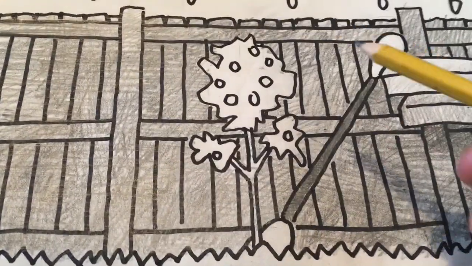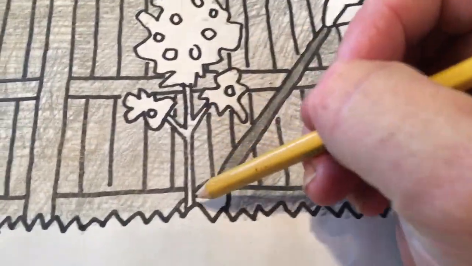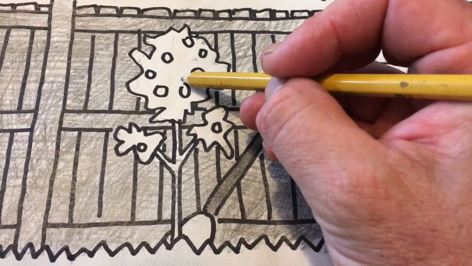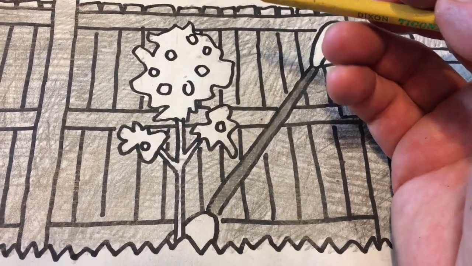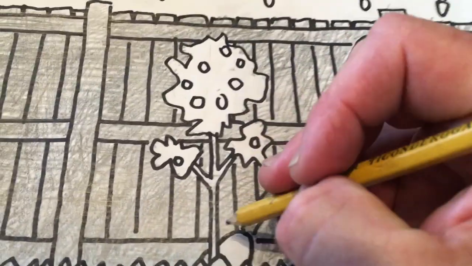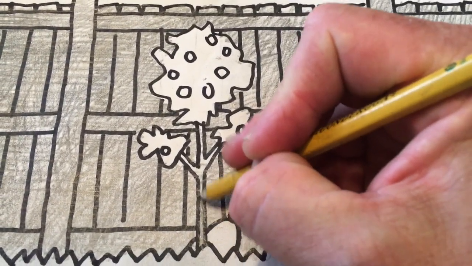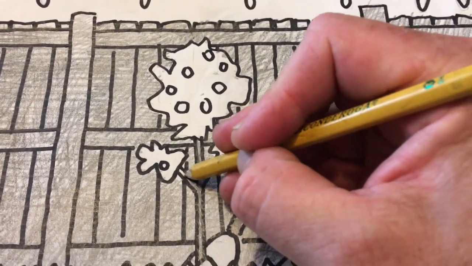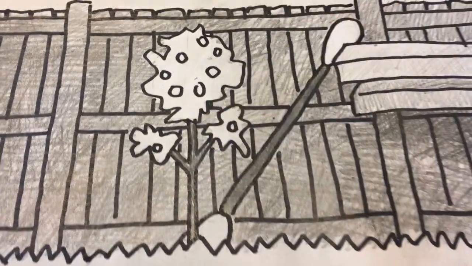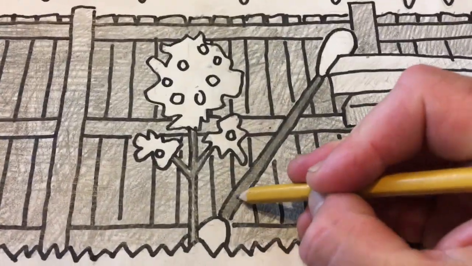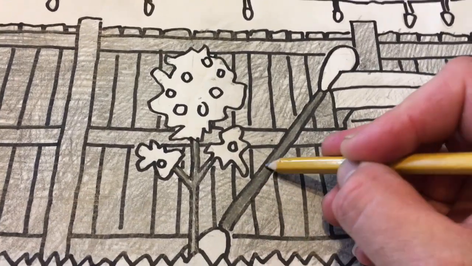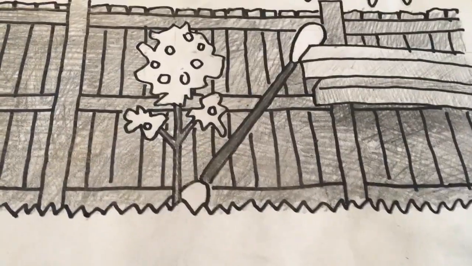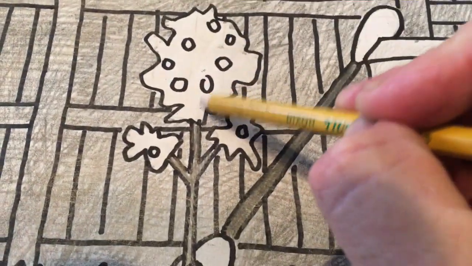So the next place I'm going to go is the lime tree. The trunk of the lime tree is a darker value than probably the leaves of the lime tree. I don't want to make the trunk darker than the paddle. I do want to make it darker than the fence. That way it stands out, right? So I can come back and try to make this even darker. That's about as dark as I'm going to get with this pencil, though. Boom.